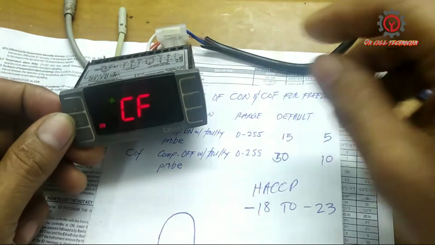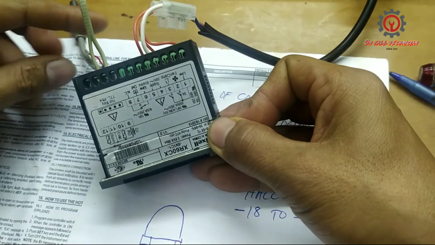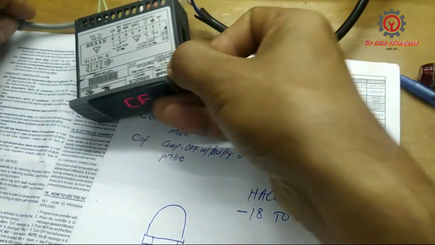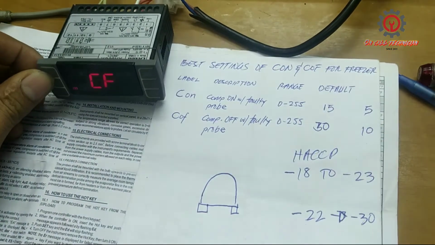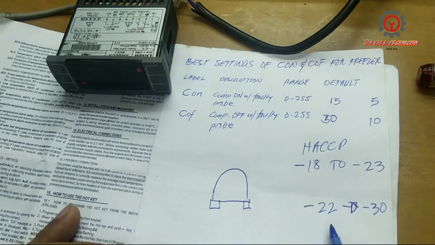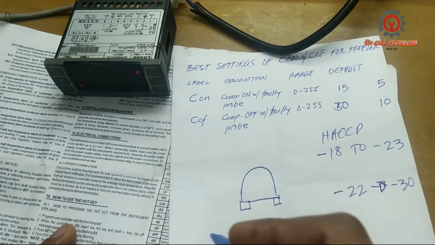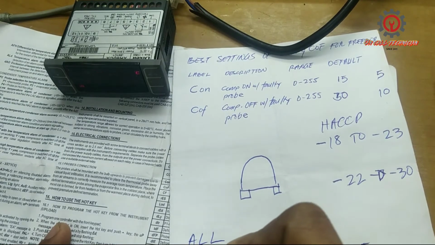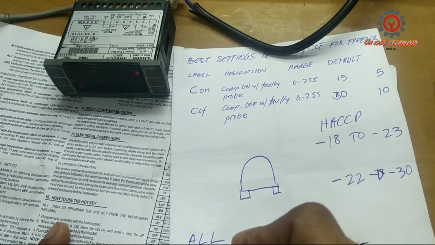Now, you're going to correct this one, just in case we got a problem. Just change this room sensor. And mind you, guys, this one also has a relationship with ALL and ALU.